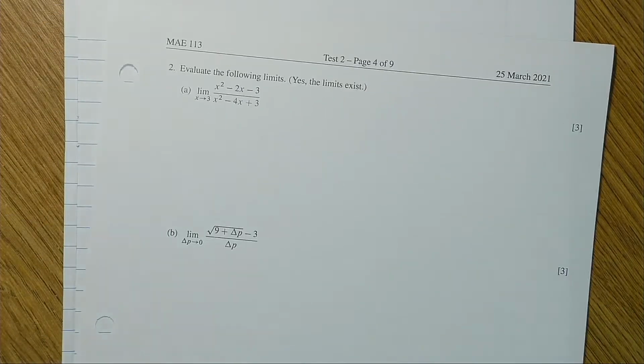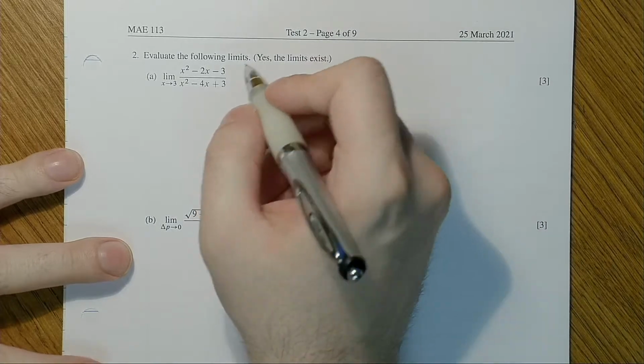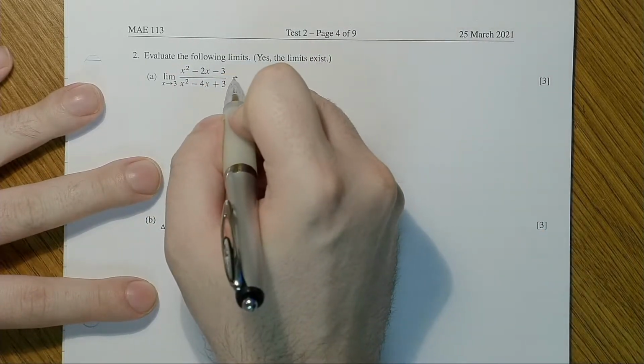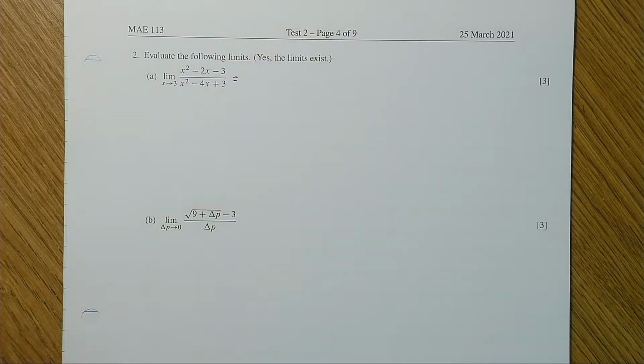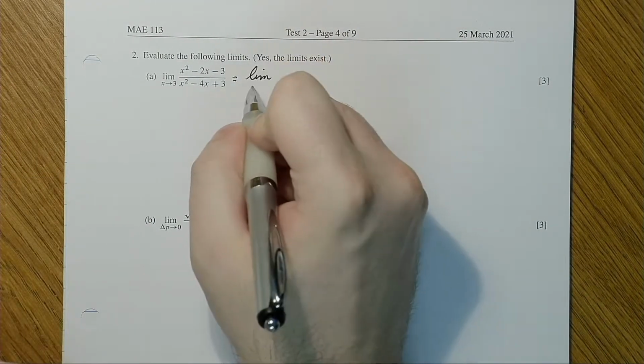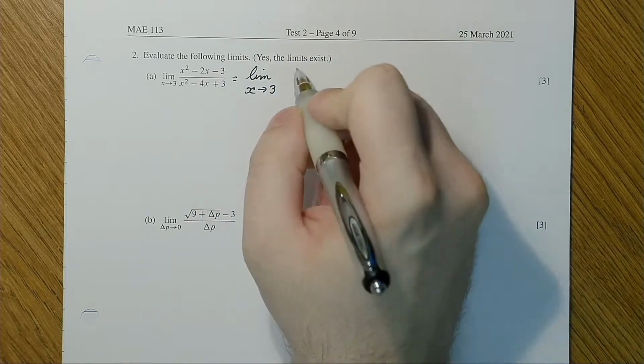Okay. Question 2. It says evaluate the limits, and yes, they do exist. So that means I need to do some algebraic manipulation first. And the way to do this one is I will factor it.